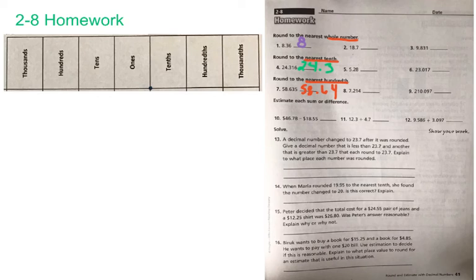Remember, these are real-life skills that you'll use when shopping, or when you have a budget and are making your grocery lists. As you work your way through the store, estimating can help you stay within your budget. So round those numbers to the nearest whole number, and then do your addition or subtraction, finding the sum or the difference.